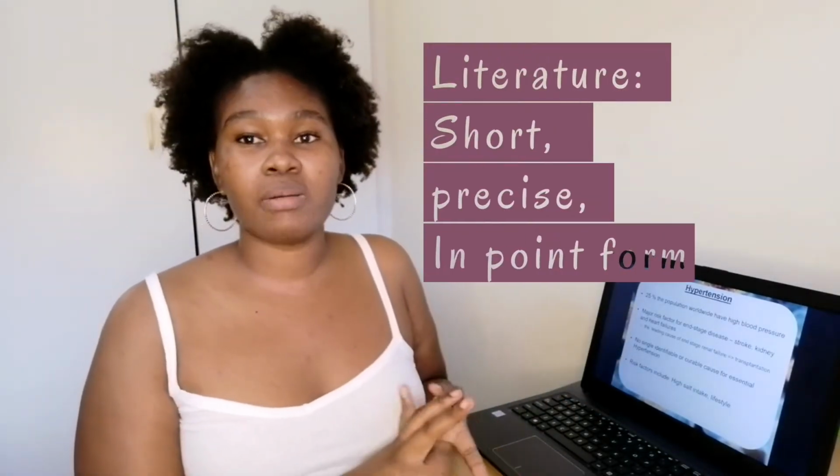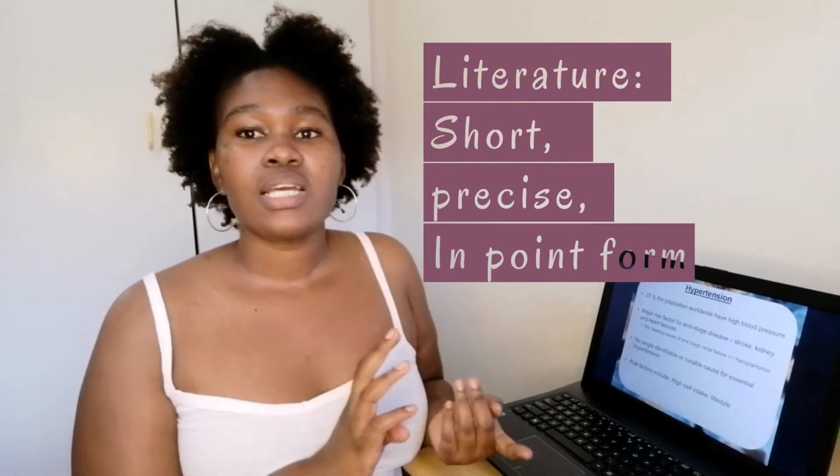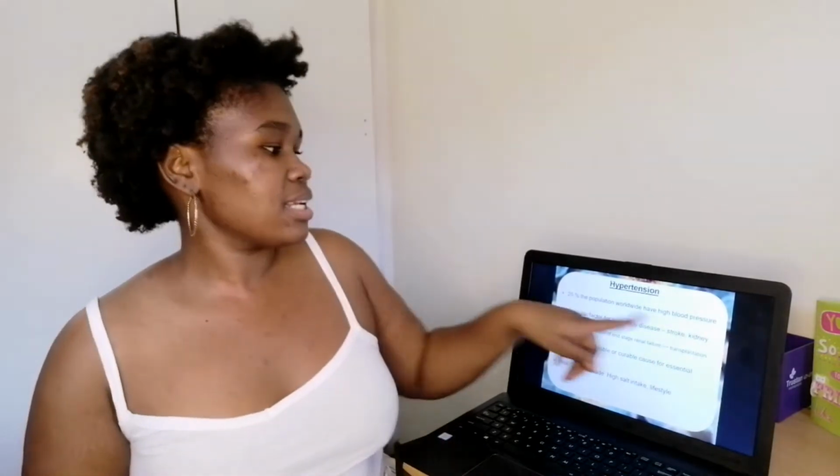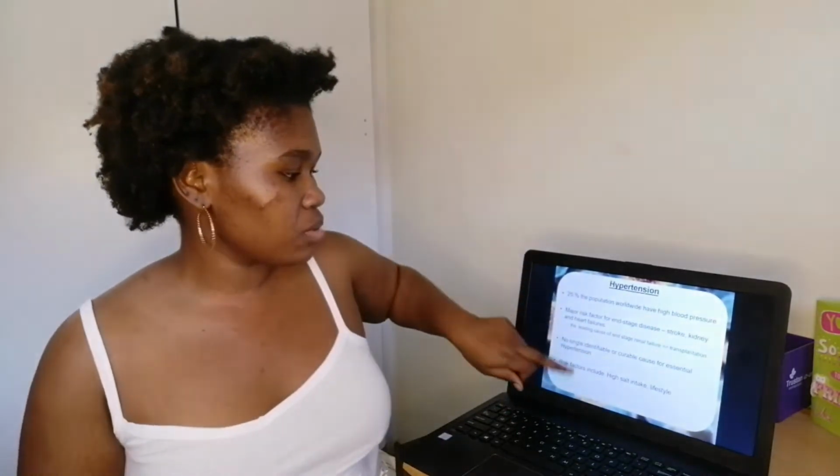Then again, it should be short, precise, point form. You don't have to be writing paragraphs going on and on. Obviously you're not gonna be able to read what I've written, but you can see that it's just lines, especially that there's a lot of space in between. So I write main points that are needed, and then to finish off the sentence, that's the speech that you're gonna write on the side.